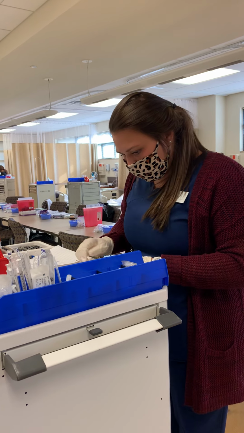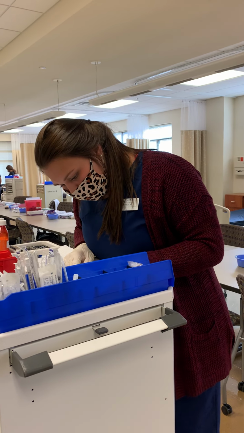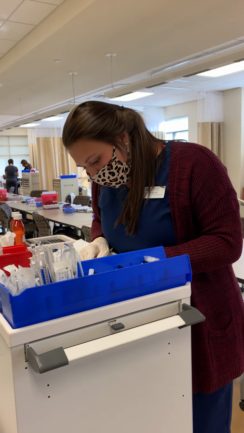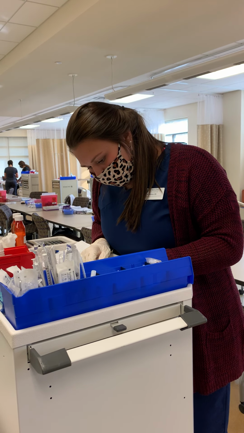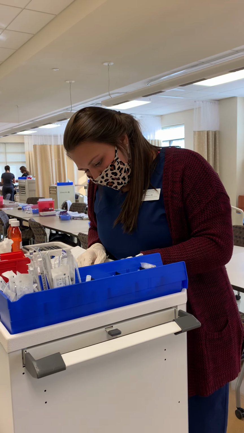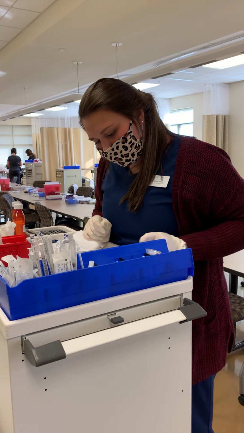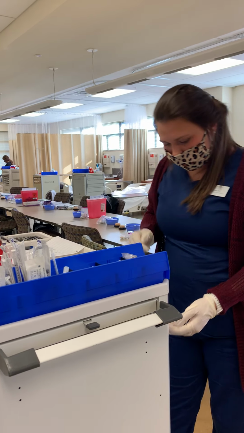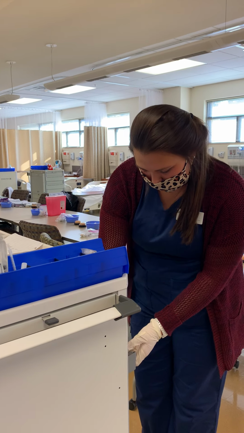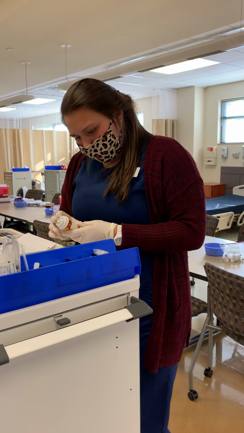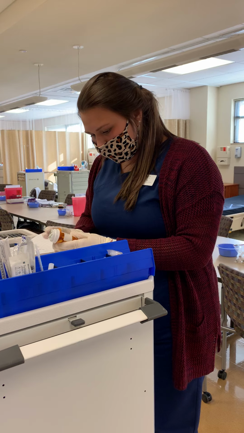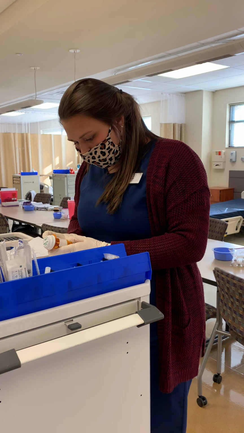All right, so first we're going to begin. Our first medication is acetaminophen. It's a capsule for 650 milligrams by mouth twice a day. This is going to be her first dose of the day. So acetaminophen, the order is 650 milligrams by mouth.